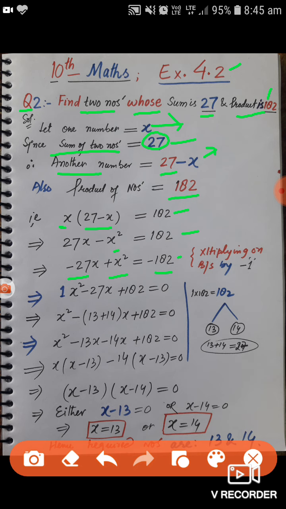Now rearranging the terms, we will rearrange it into a standard form by writing the leading term first, that is the term with the highest power of the variable, that is x square, then minus 27x. Then we will transpose this 182 to the left side, we will get x square minus 27x plus 182 equal to 0.